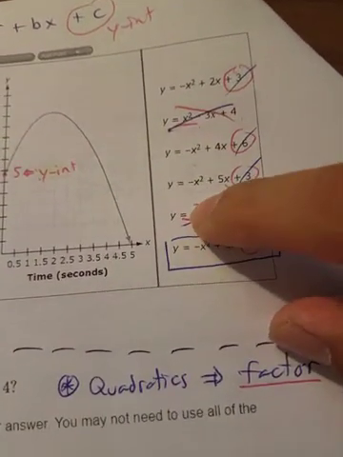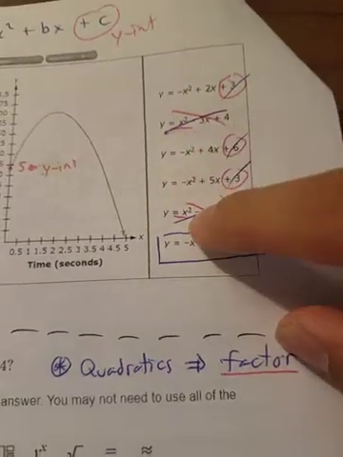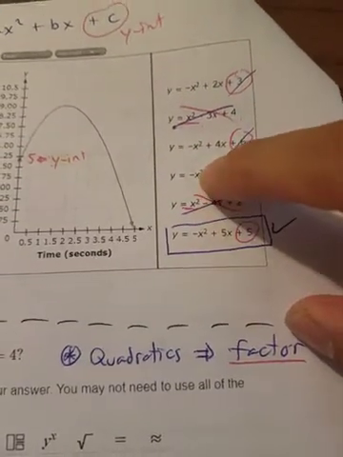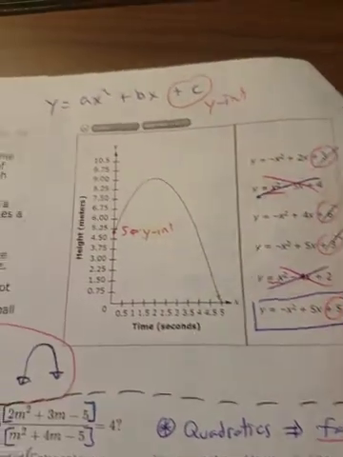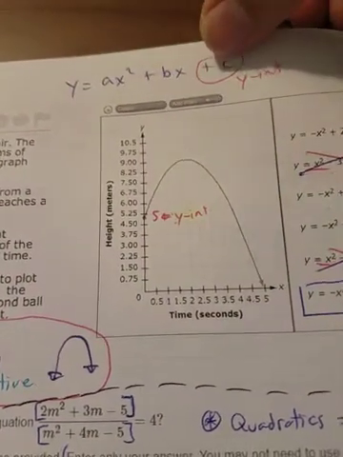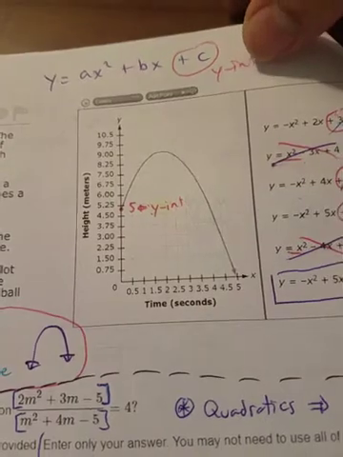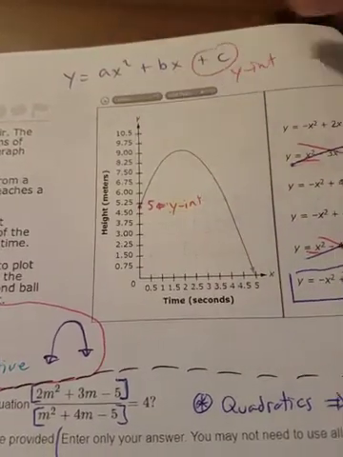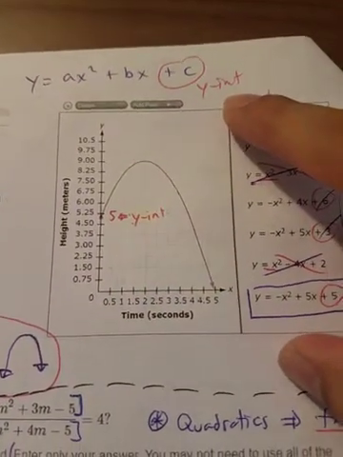So this positive A, out. Negative A, negative A, negative A still in. Now one thing also about these is that your C will always be your y-intercept. This is a general quadratic. Your C will be a y-intercept.